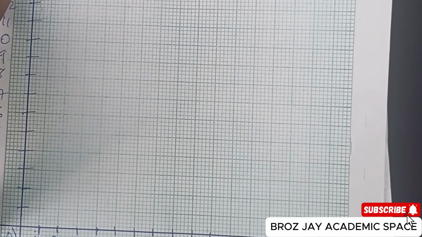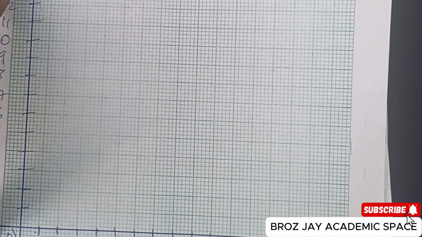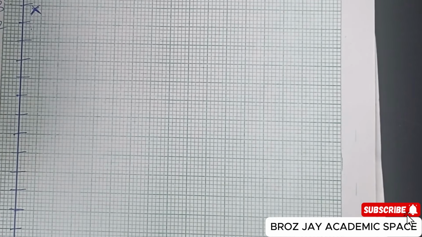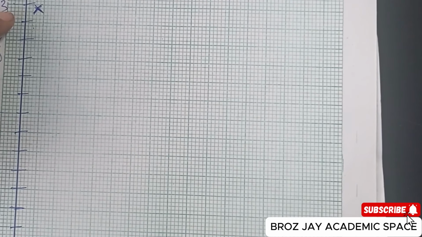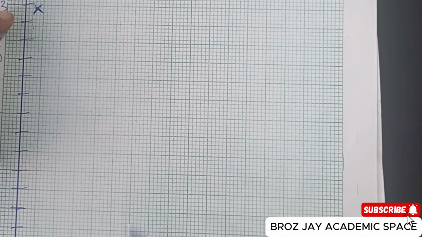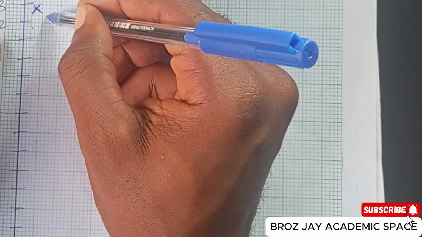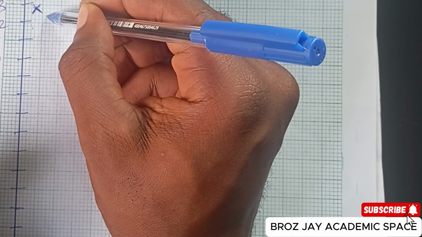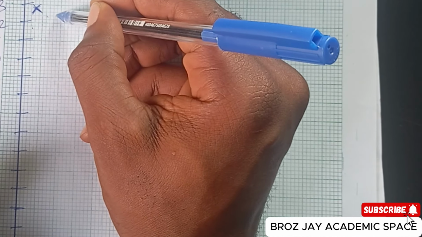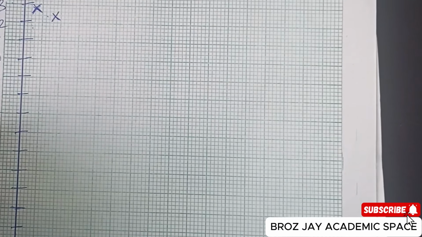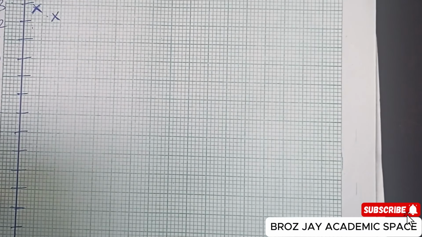So therefore, the next one will be 12.7, 18. So this is 18, and this is 12.7. The next one is 12.3, 25.